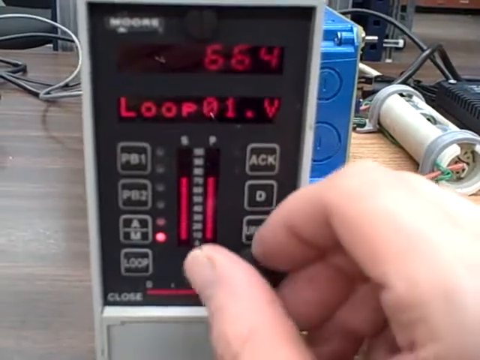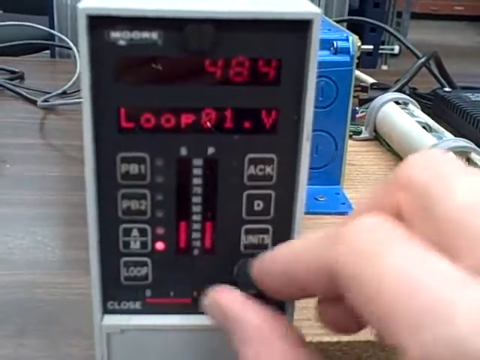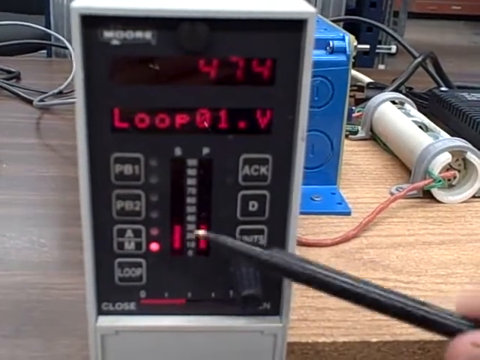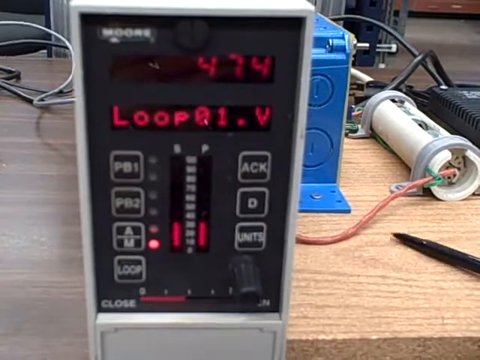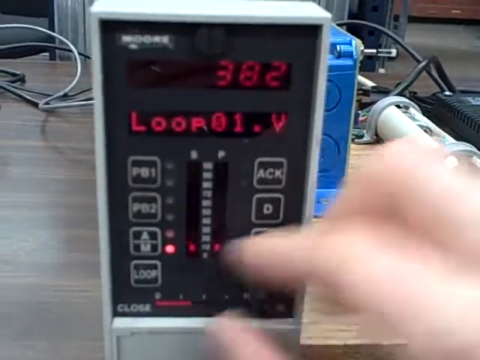So here I go, manual mode, adjusting the output down. You can hear the motor spin slower. You can see the process variable bar graph go down, and of course because we have set point tracking enabled, the set point goes down with it. So I can bring the motor to a full stop if I wish.